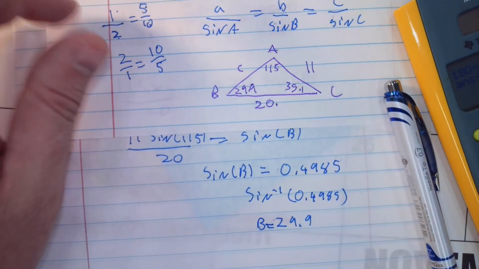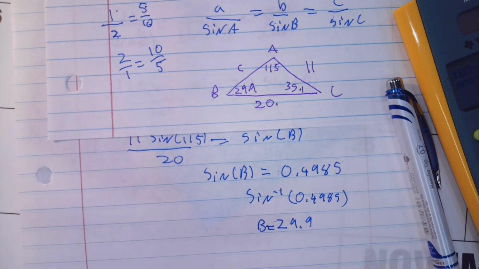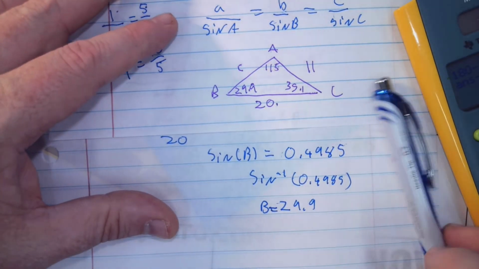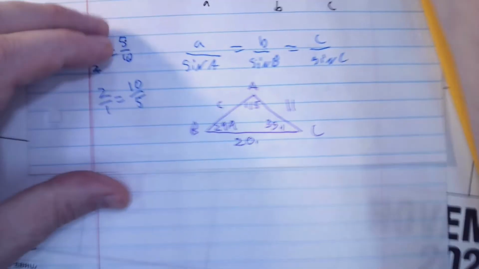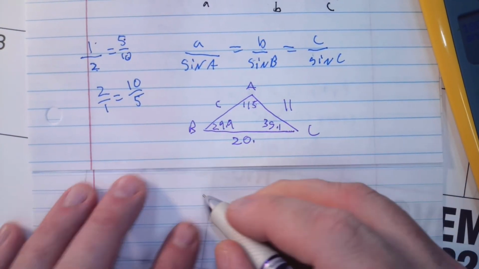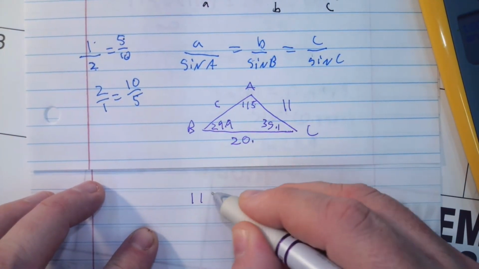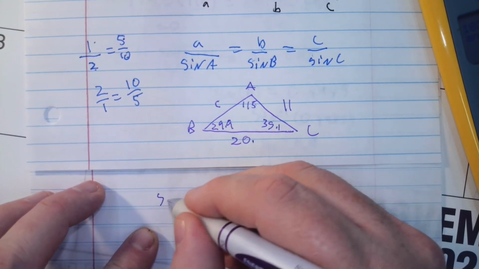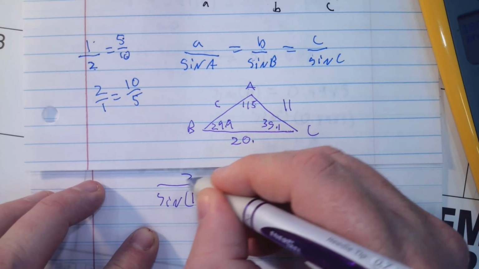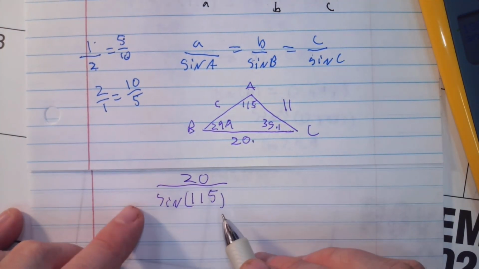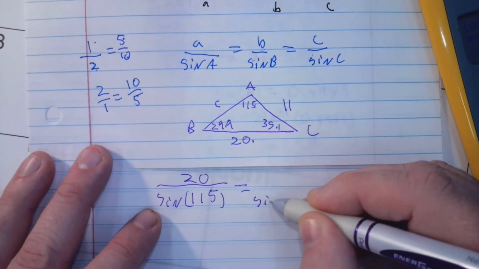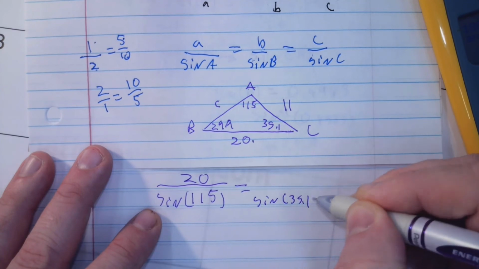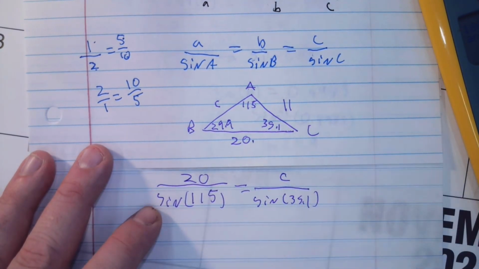All right, we're not done. These are long problems because we went from short problems to long problems. Trigonometry is not a short problem kind of subject. All right, I'm going to scoot this up because I don't need it anymore. I'm going to set up the same thing, but now with C. So I'm going to still use 115 because it doesn't have a decimal in it, and I like it. And that's going to equal 35.1 over C. And I should be able to get C this way.